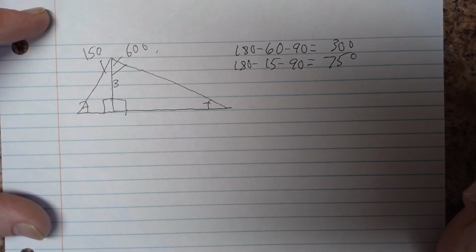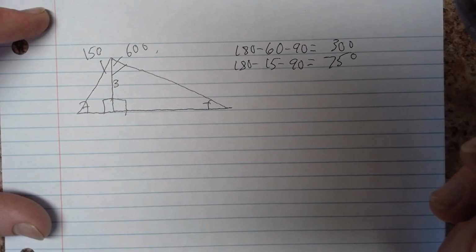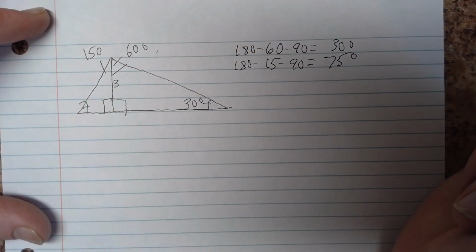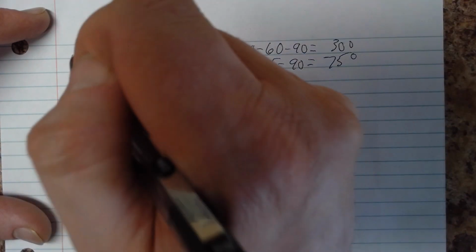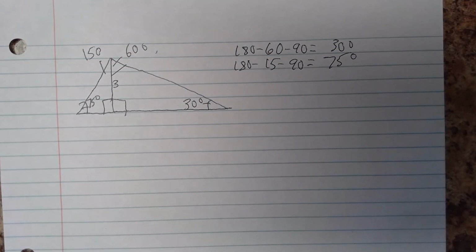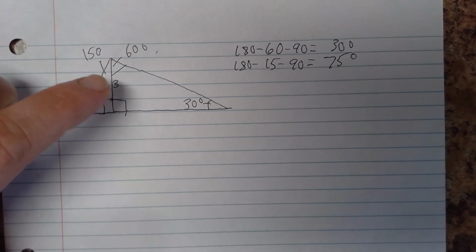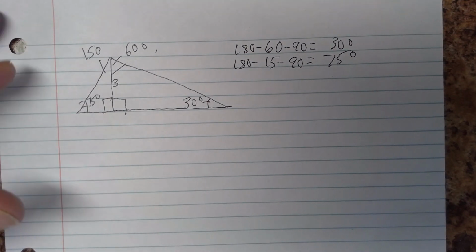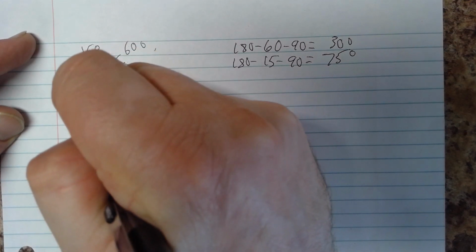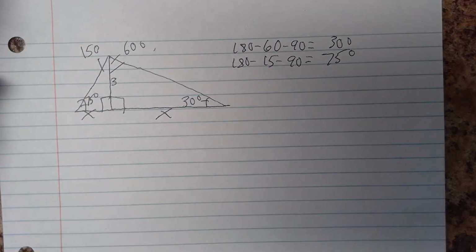So we have a 30-degree angle down here and a 75-degree angle down here. And they both have a known side of 3, as you can see. We have an x here, an x here, and we're going to solve for both hypotenuses as well.